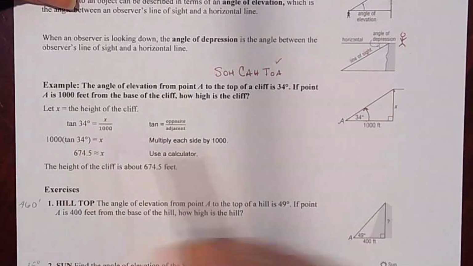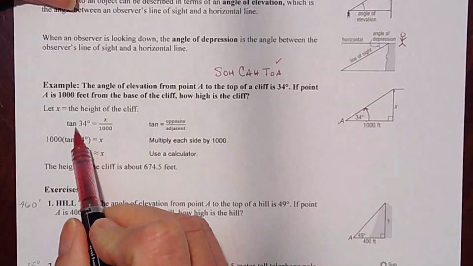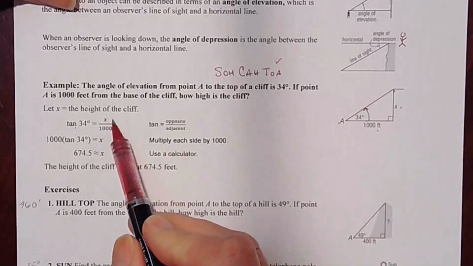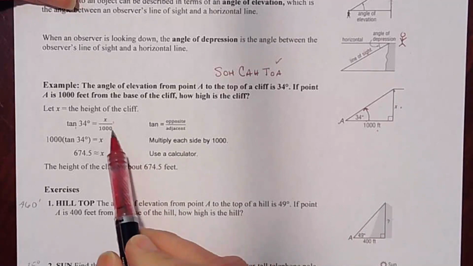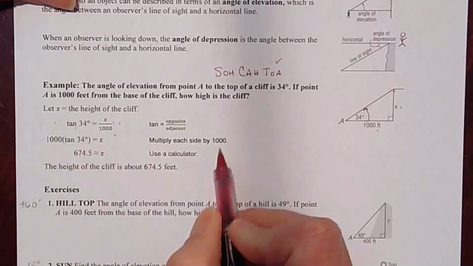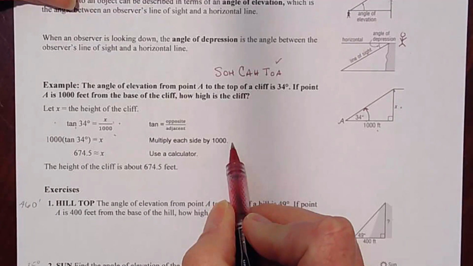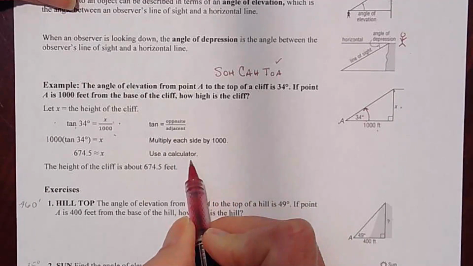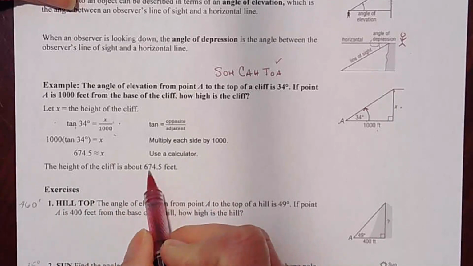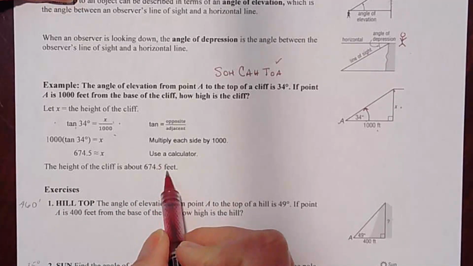So what we're going to do is take the tangent of 34 is equal to the opposite side over the adjacent side. So x over 1,000. And now we're going to solve for x, which means on both sides we have to multiply by 1,000. Note that's stated here. And then you're going to use your calculator, and the height of the cliff is approximately 674.5 feet.